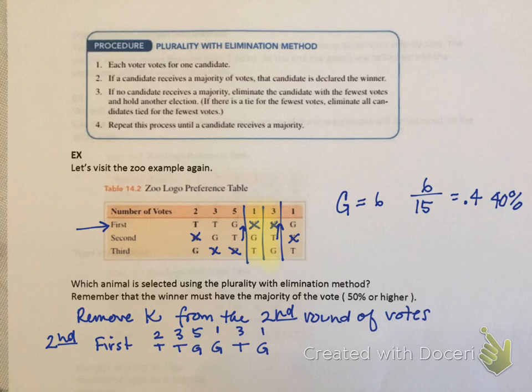All right. So now that we have kangaroo eliminated, let's check to see what we have. Tiger, we have 2 plus 3 plus 3. That's 8 total. Giraffe equals 5 plus 1 plus 1. That equals 7. So the new winner is now tiger.